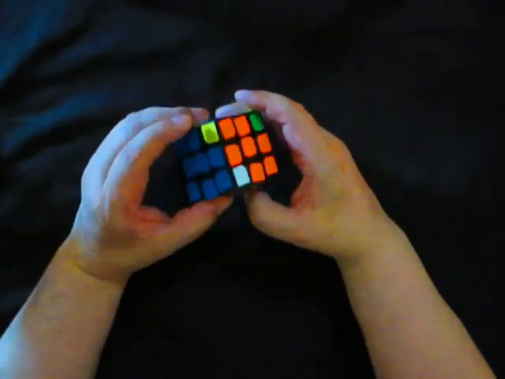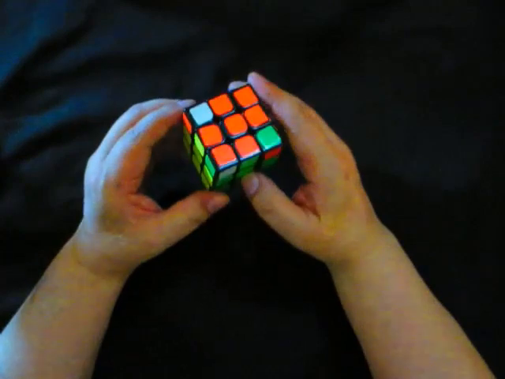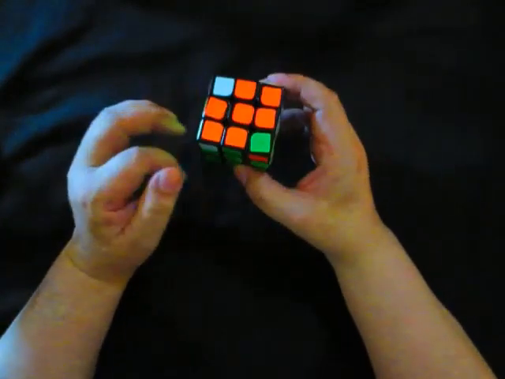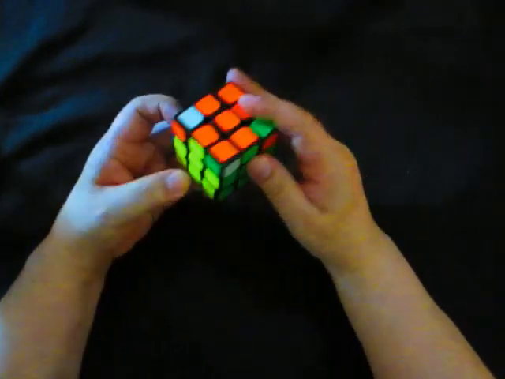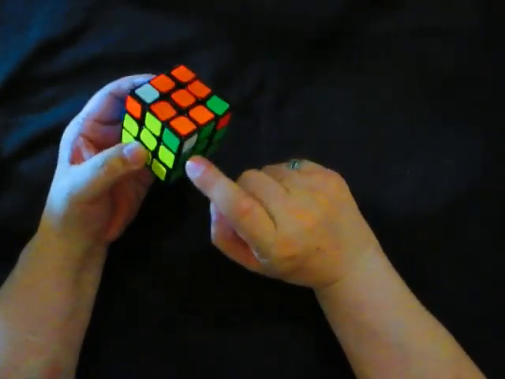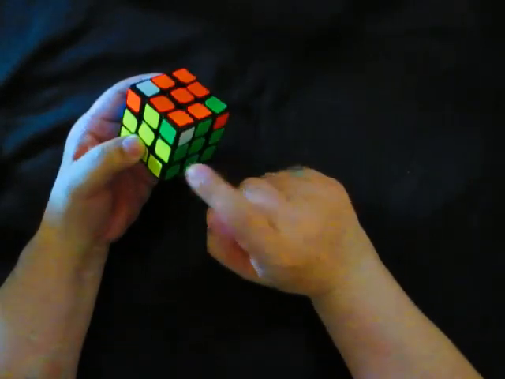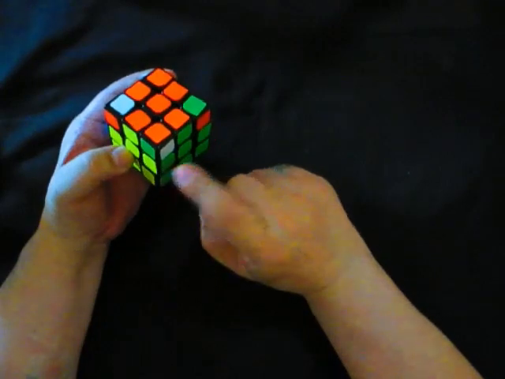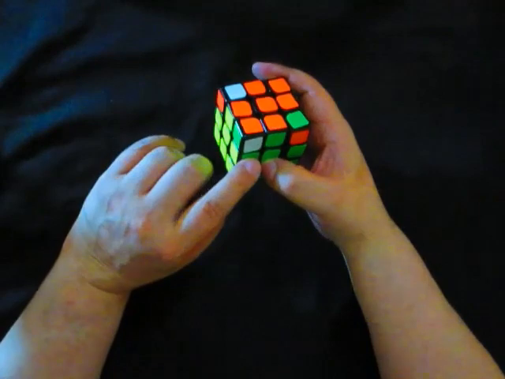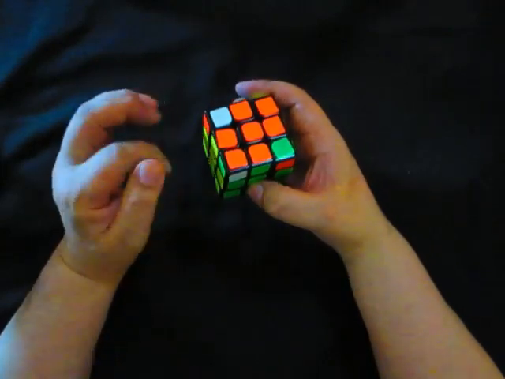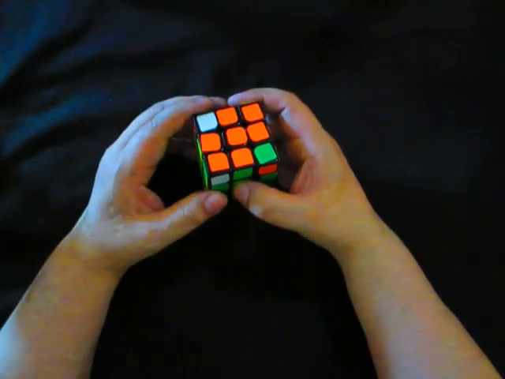So, for example, if we have our piece, if this orange and green piece is right here, if the orange is on this side, we can do the same algorithm with our left hand.